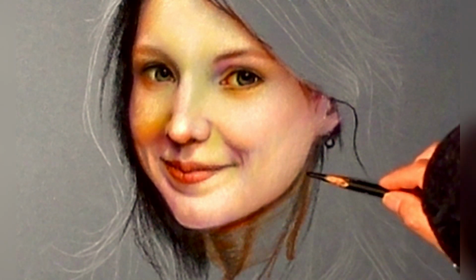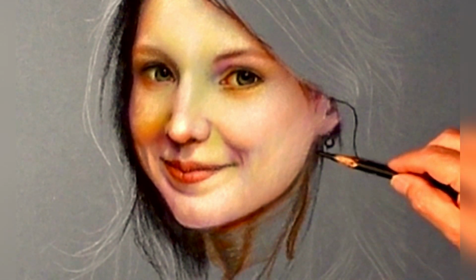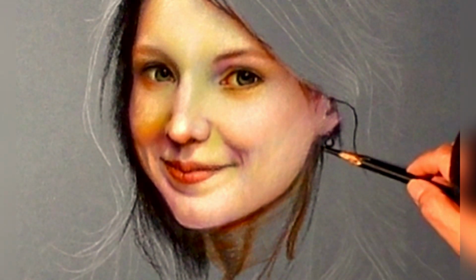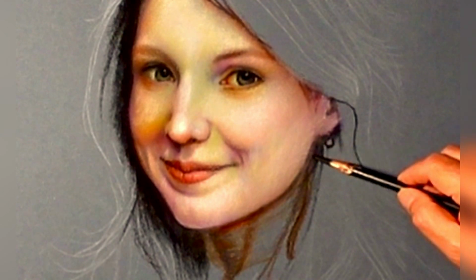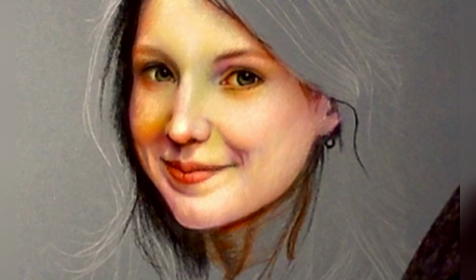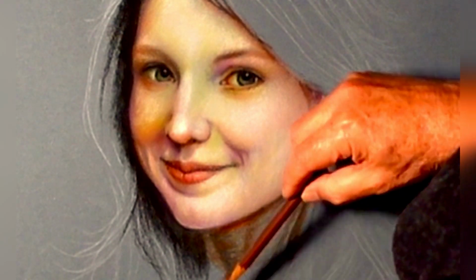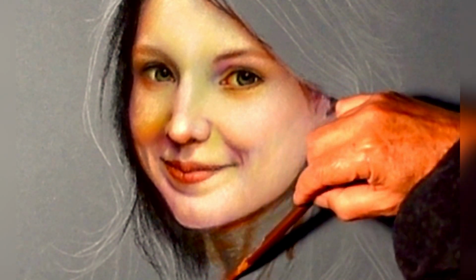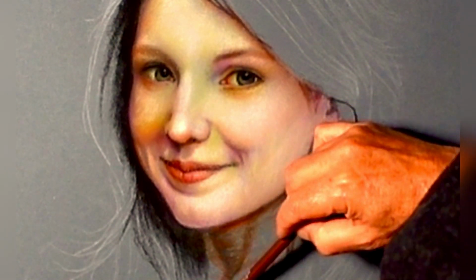But in this case it's not, and that's why you hear artists talking about northern light coming into their studio. It's a cooler light source, and it creates beautiful shadow shapes.